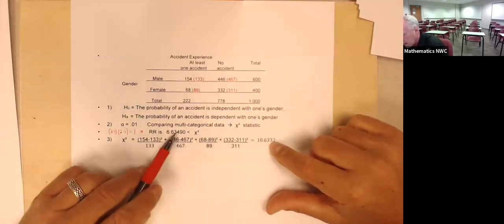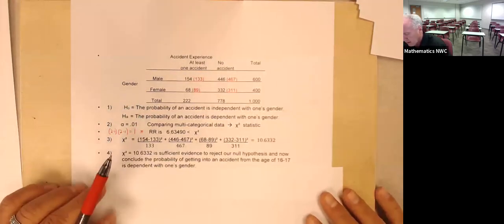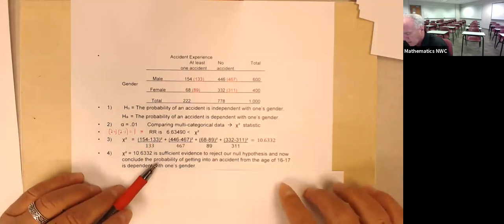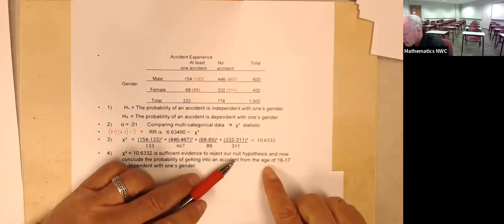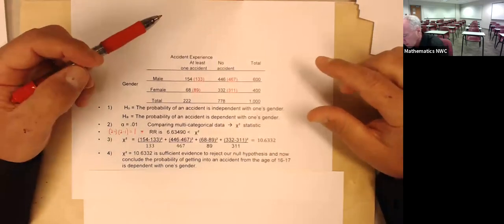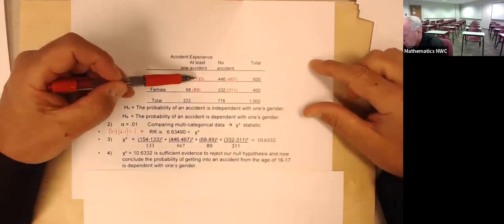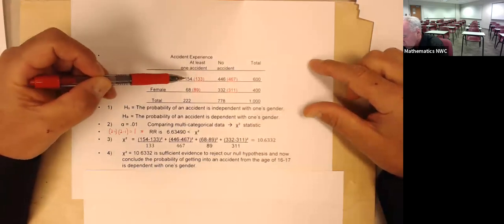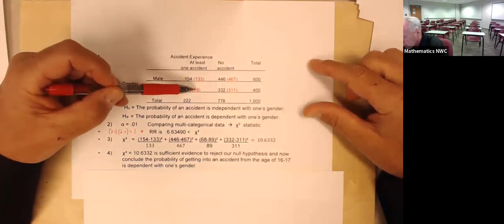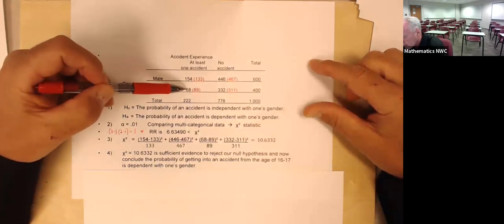10 is definitely in the rejection region, which means I've got sufficient evidence to reject the null. I now conclude the probability of getting into an accident from age 16 to 17 is dependent with one's gender. And what would we expect? Well, that's kind of what you'd expect. We expected 133, and we got 154 for the males. The males had more accidents than what we expected. The females, we expected 89, they only had 68.